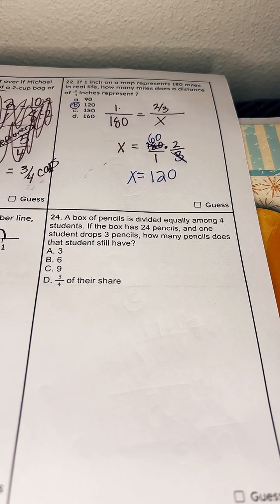Vicky. Oh, man. Okay. A box of pencils is divided equally among 4 students. If the box has 24 pencils. Okay, we got 4 people.